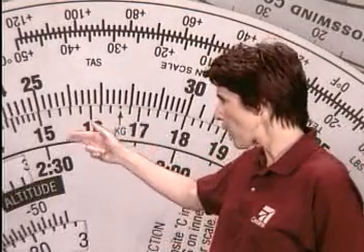If you look on the far inner scale of the flight computer, you'll see that 150 minutes is 2 hours and 30 minutes. Now, common sense will tell you that it has to be 150 minutes and not 15 minutes because you're only doing 100 knots. So it's going to take 150 minutes or 2 hours and 30 minutes to cover the distance of 250 miles.